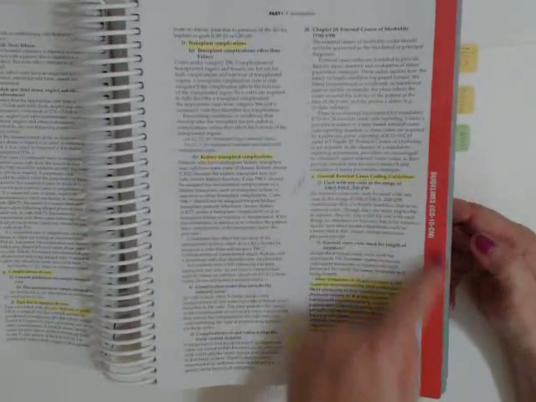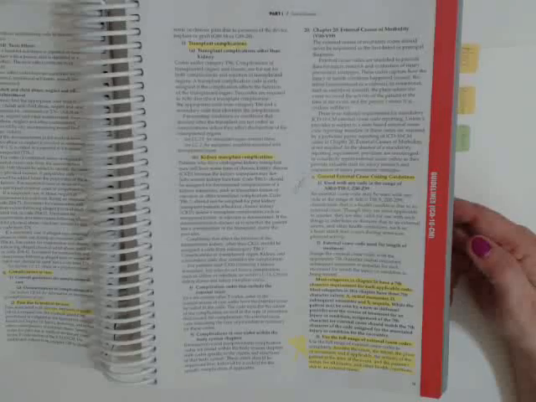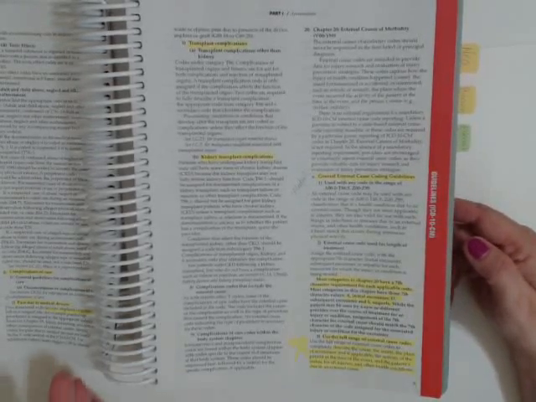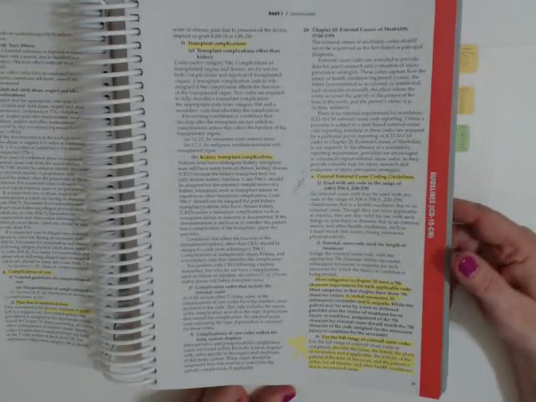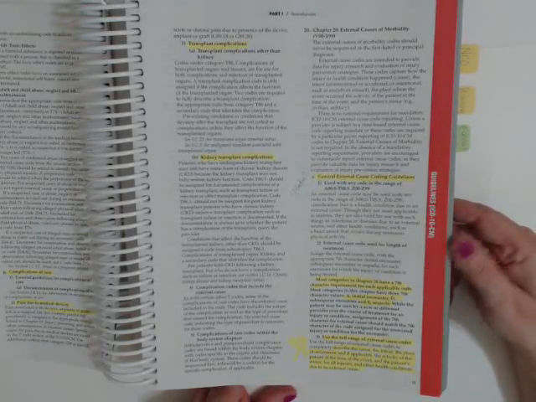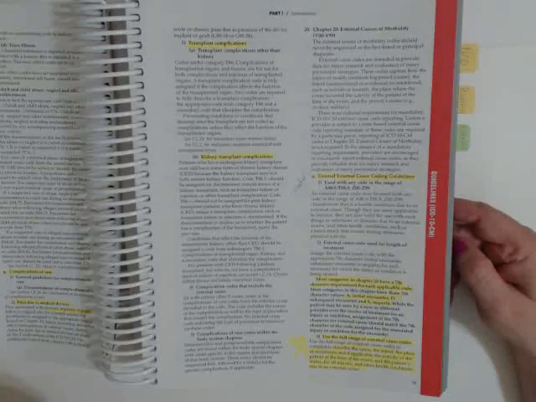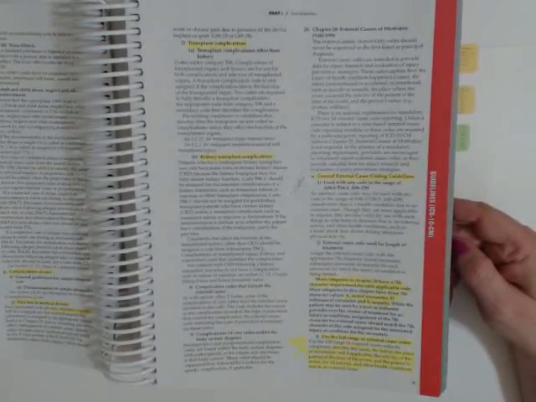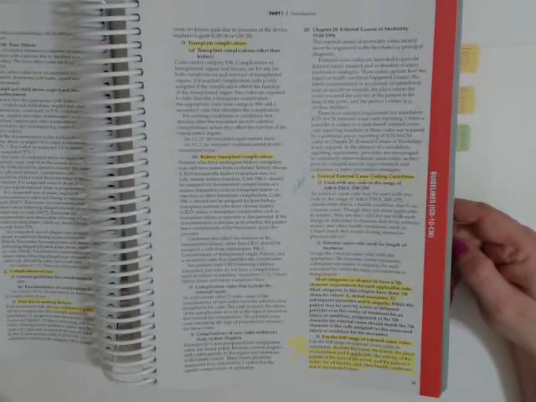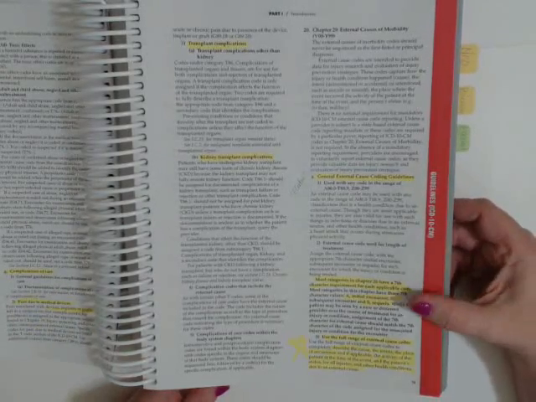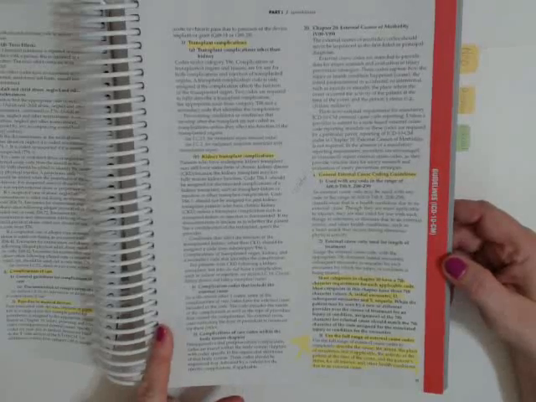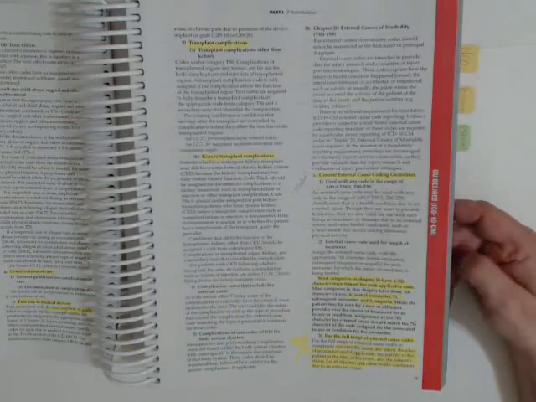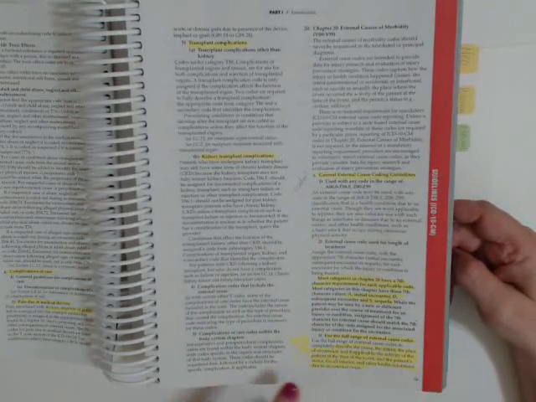Our general external cause coding guidelines. And this is the section that I refused to go over the last time, but I'm going to go over it now. If you have experience in ICD-9, these are like our E-codes that we used to have, but they're not E-codes anymore. It's completely different. The definition of general external cause codes is down here on number 3.